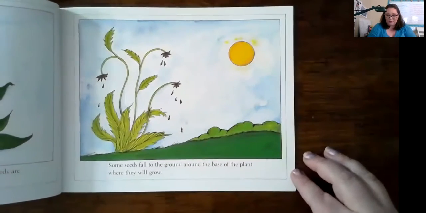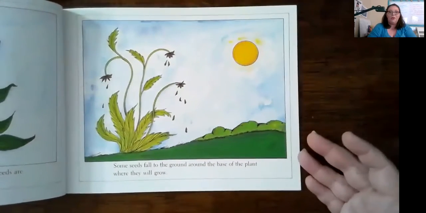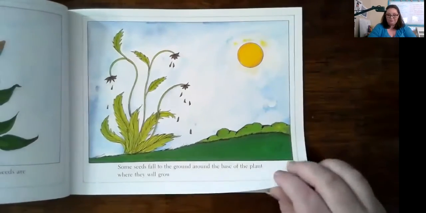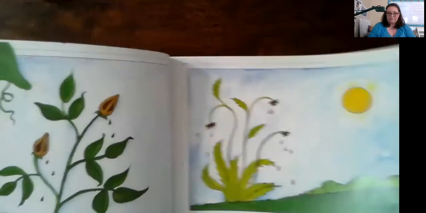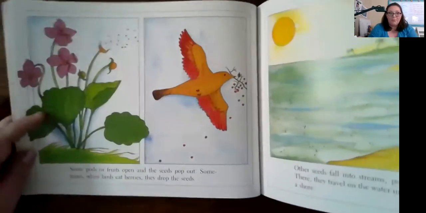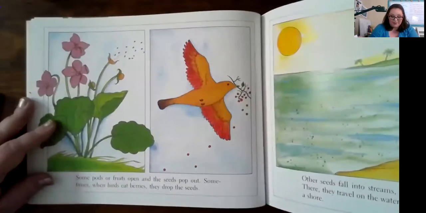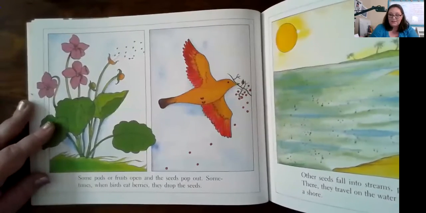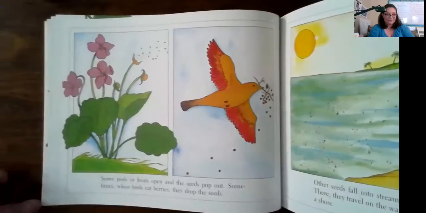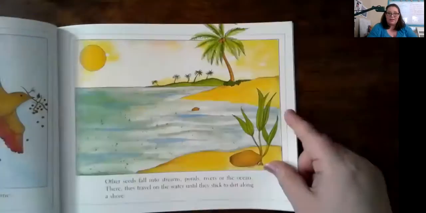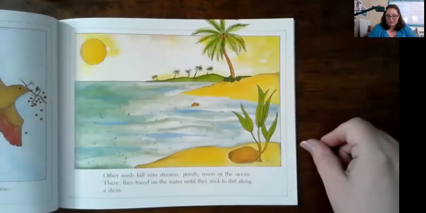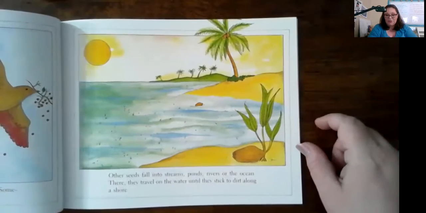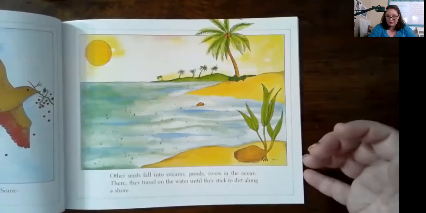Some seeds fall to the ground around the base of the plant where they will grow. Some pods or fruits open and the seeds pop out. Sometimes when birds eat berries, they drop the seeds. Other seeds fall into streams, ponds, rivers, or the ocean. There, they travel on the water until they stick to dirt along the shore.